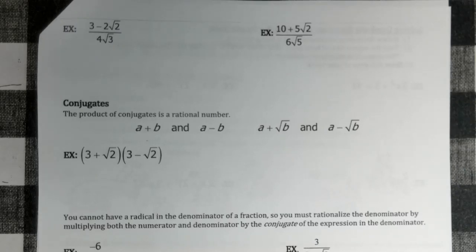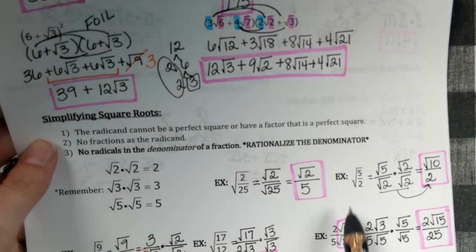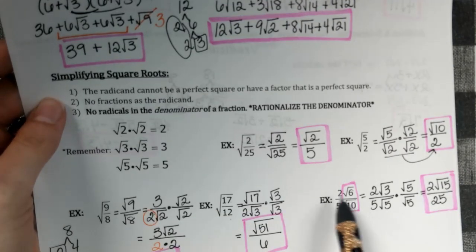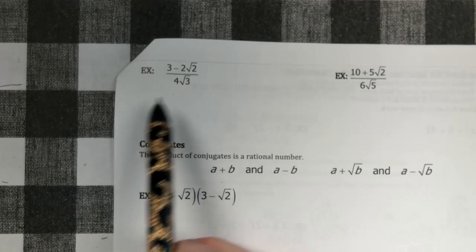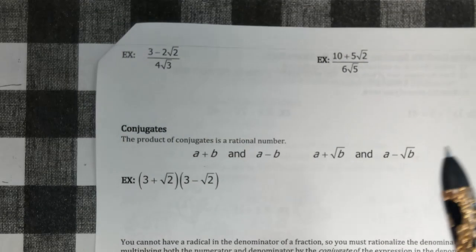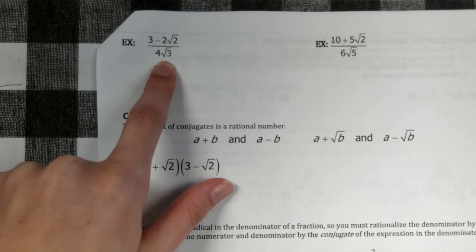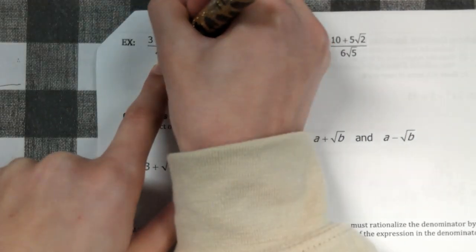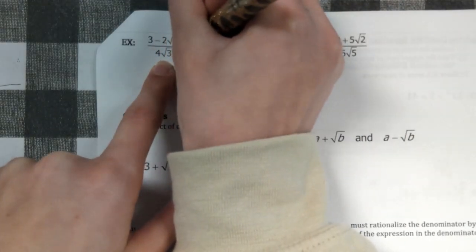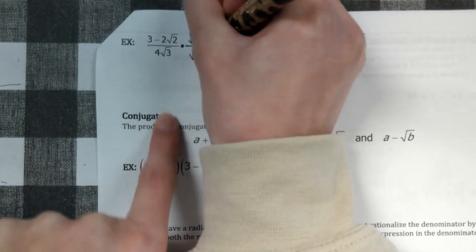Okay, now I've got what looks totally different, but it's really not different. The only thing is I had one term in my numerator. Now I have two. I still look at the same thing. I can't have a radical in the denominator. So I'm going to rationalize by the square root of 3 over the square root of 3.